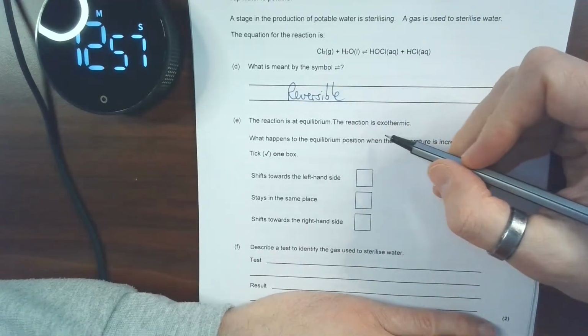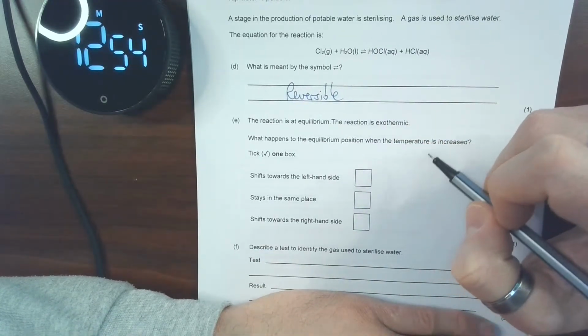The reaction equilibrium is exothermic. What happens to the equilibrium position when the temperature is increased?